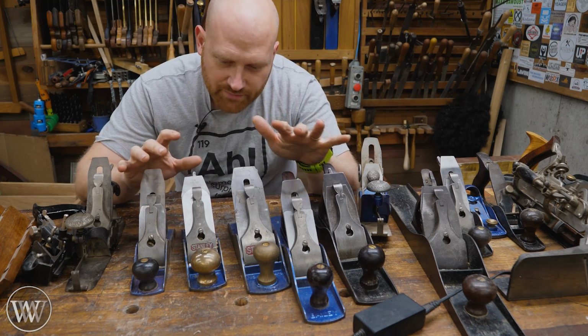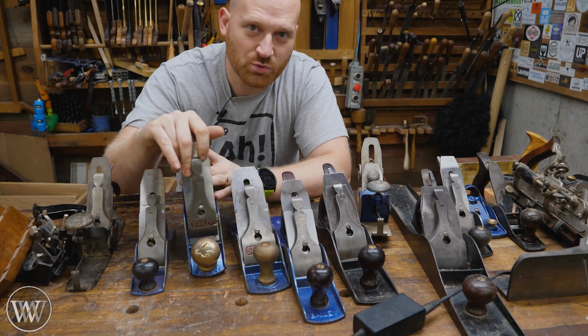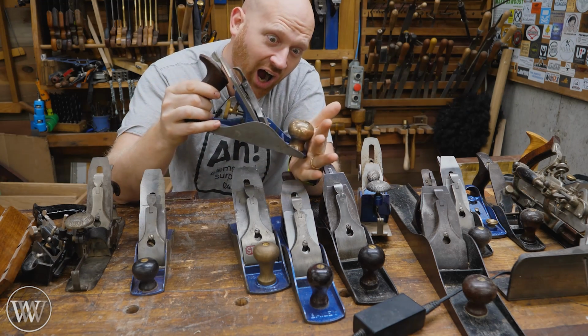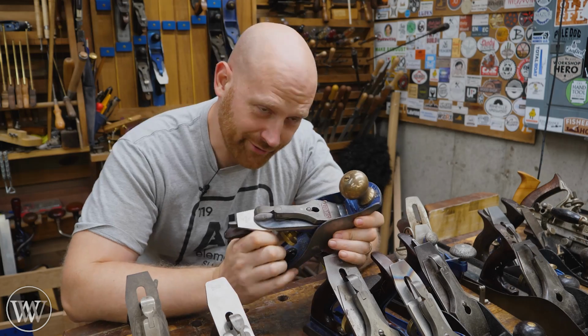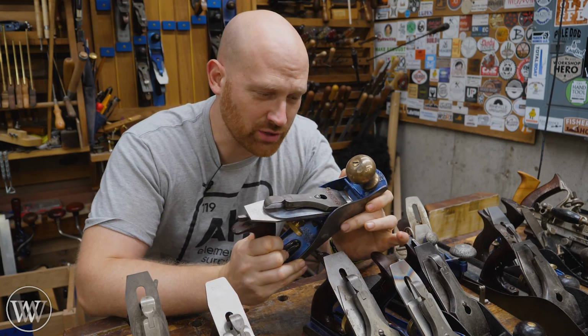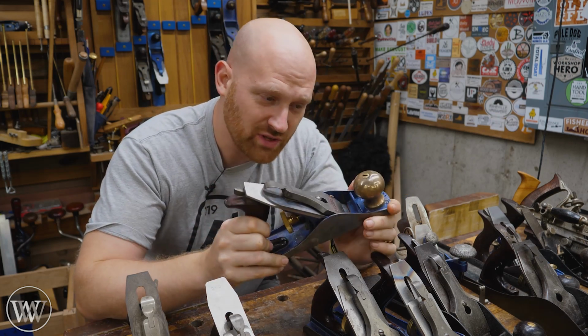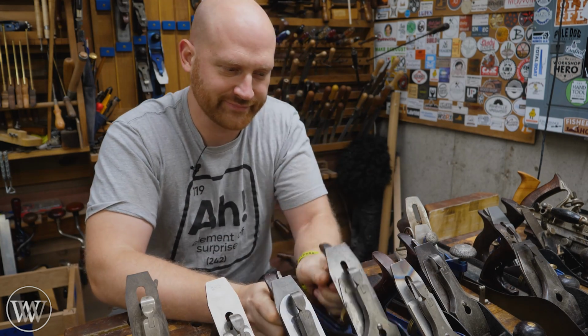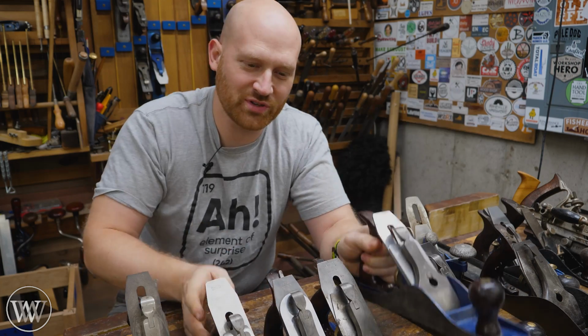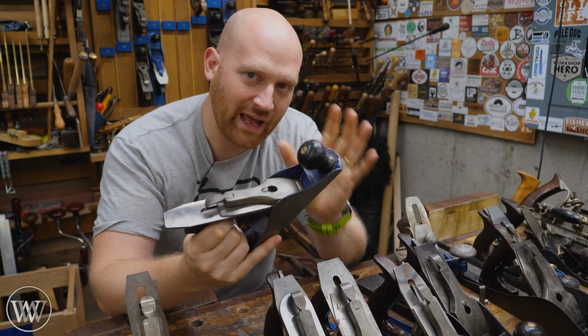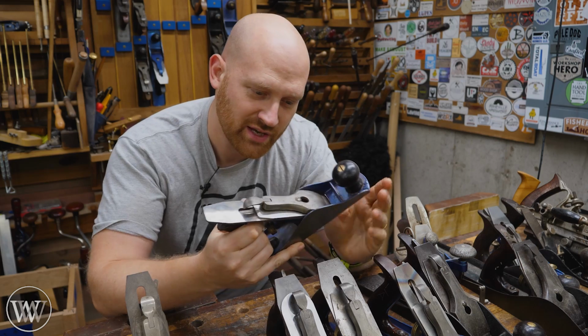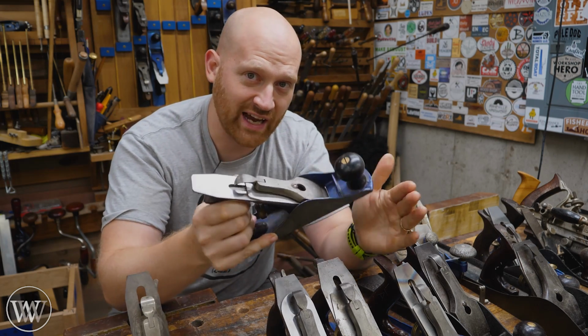With the bench planes, the most common one you're going to see is the smoother. However, smoother is a term, not as much a name. Yes, this is a smoothing plane. It is a smoother. However, this is a smoother, and this is a smoother, and this is a smoother. It has more to do with how the plane is set up and how it's used than the actual specific size and shape of it.